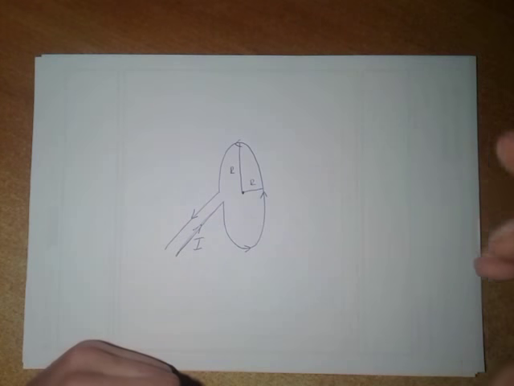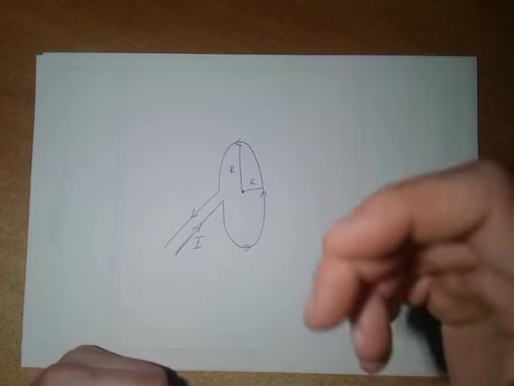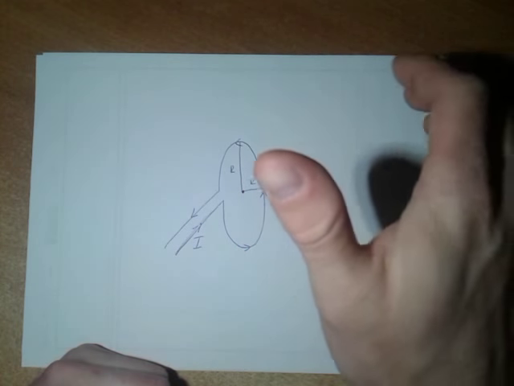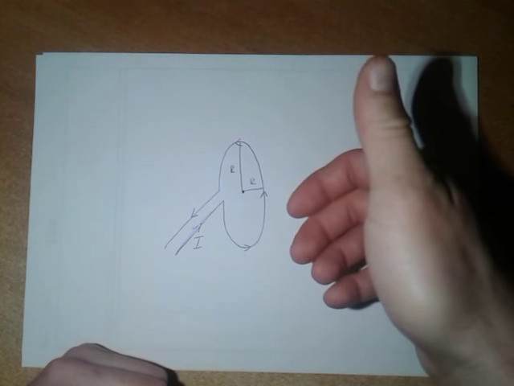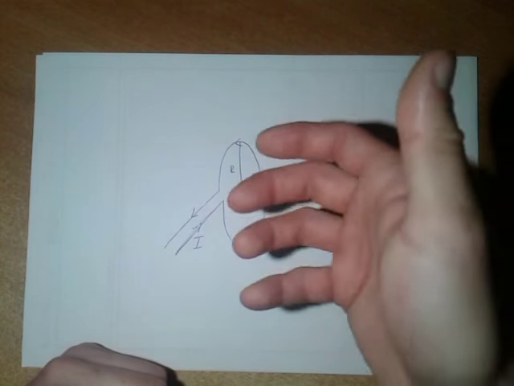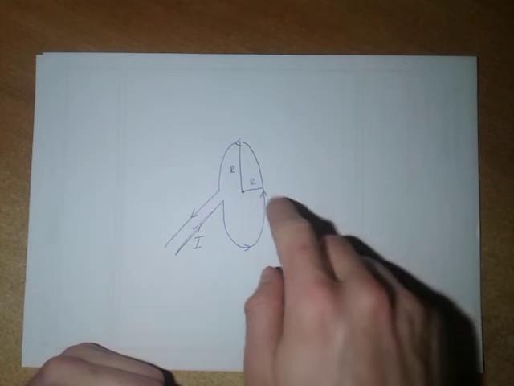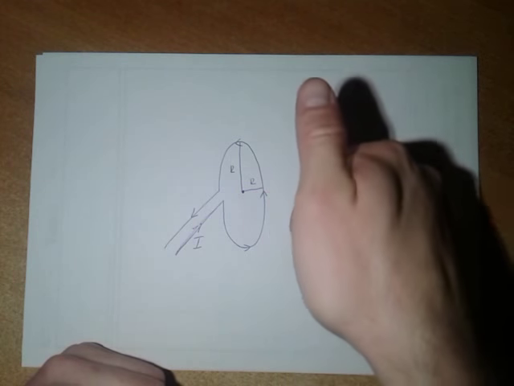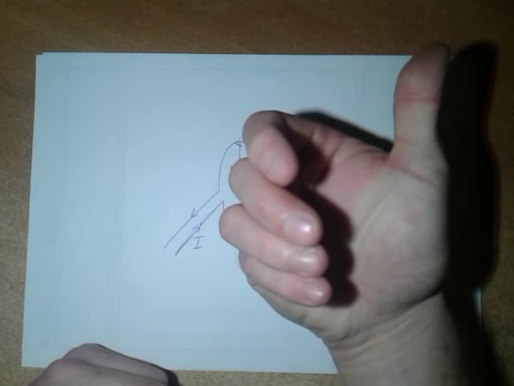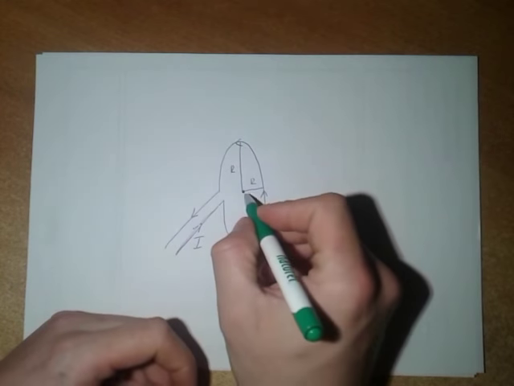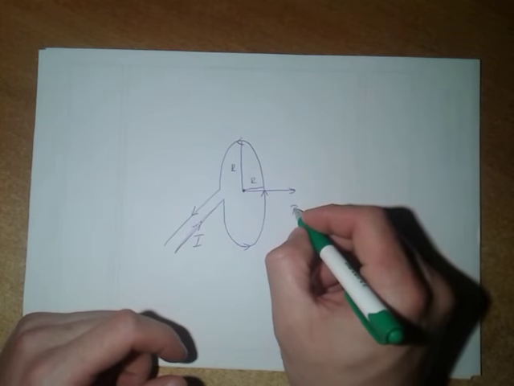So we can find the magnetic field with the right-hand rule. If my thumb shows the direction of the current, then my fingers will show the direction of the magnetic field. So at this point here, my thumb goes this way, and my fingers go around it and through the center in this direction. So the magnetic field is in this direction.